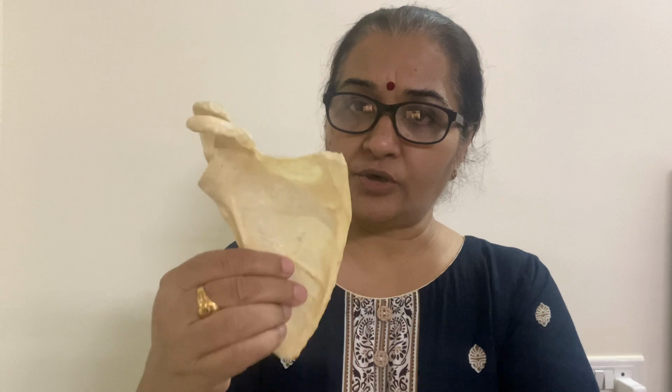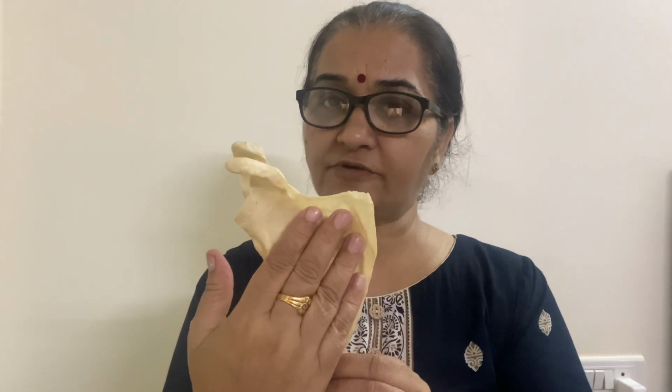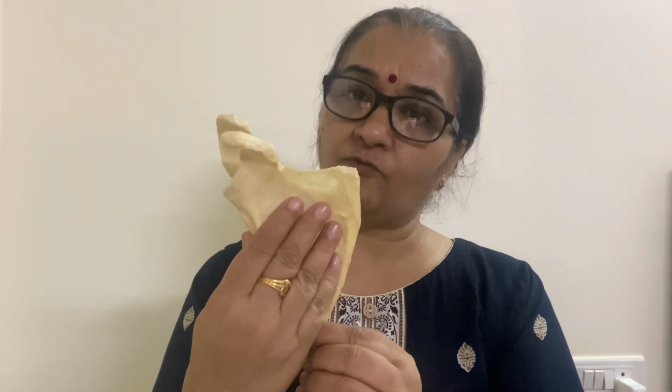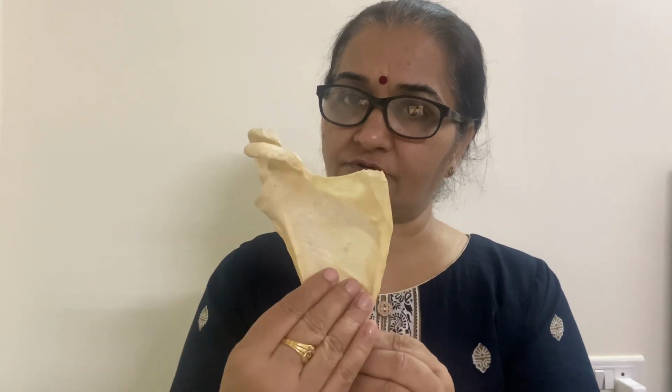Next, what are the different surfaces, borders and processes of this bone? There are two surfaces. One is the costal surface, which is resting against the posterolateral wall of the chest. So this is the costal surface, and this is the dorsal surface.